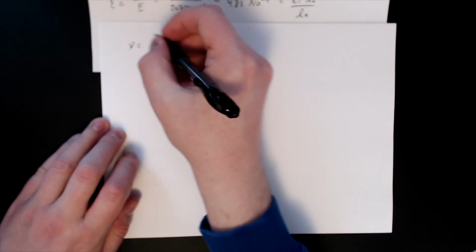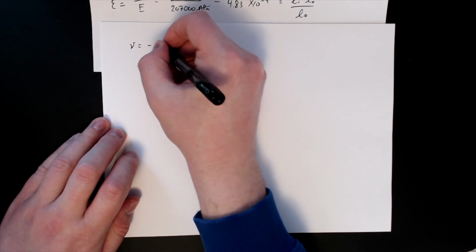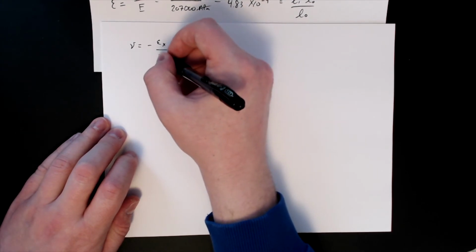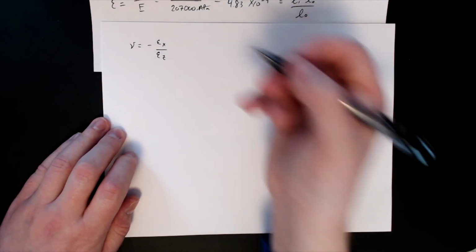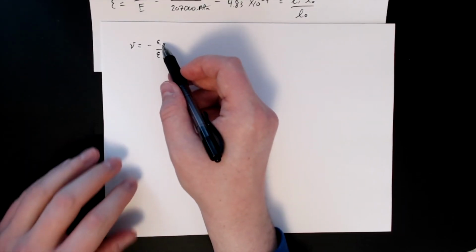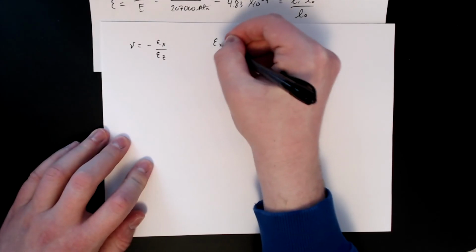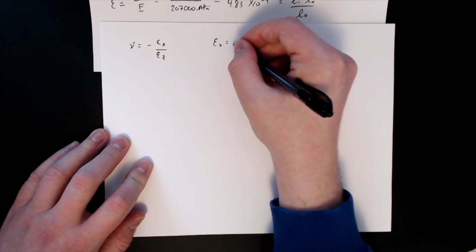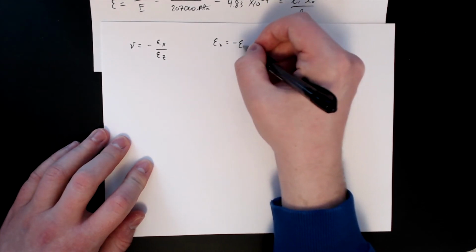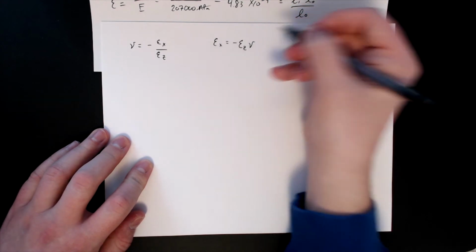All right, so let's look at that. Poisson's ratio is minus the strain in the lateral, and we call that x, over the axial, and that we called z. So we know z, that's what we just calculated. We want to find x, and so the strain in x equals negative strain in z times the Poisson's ratio.